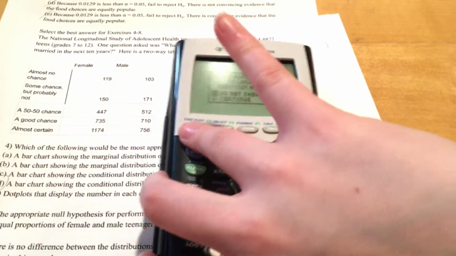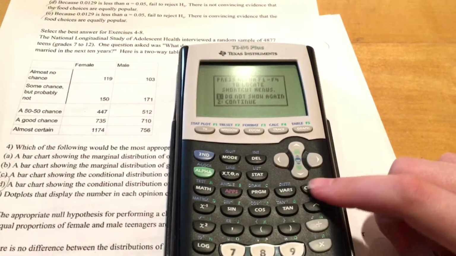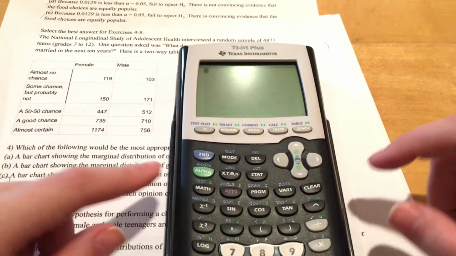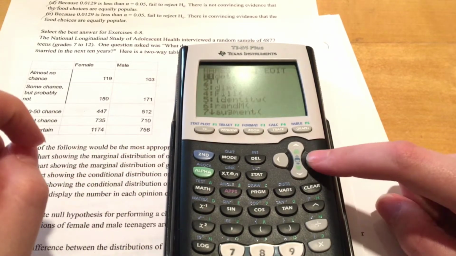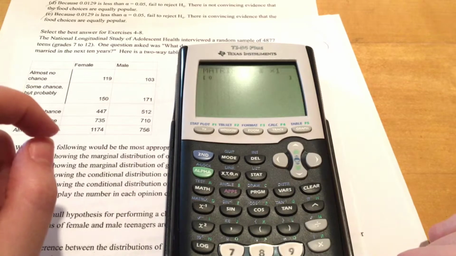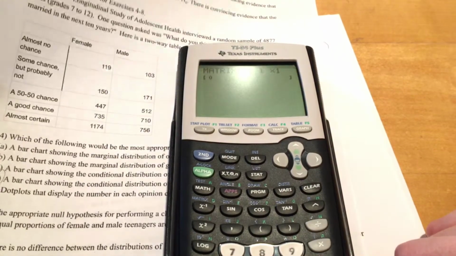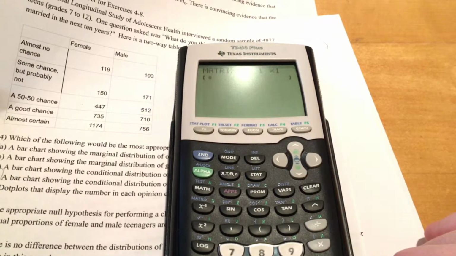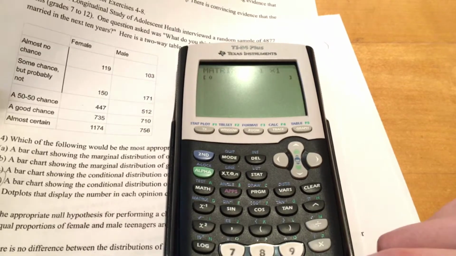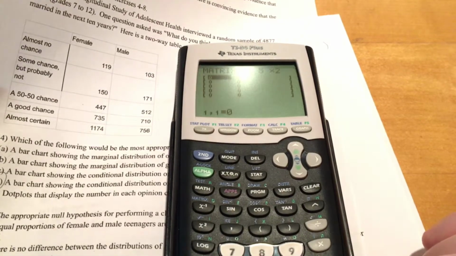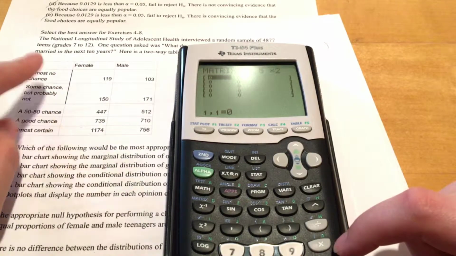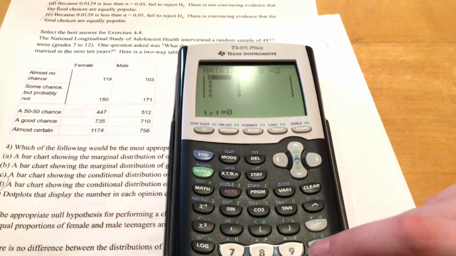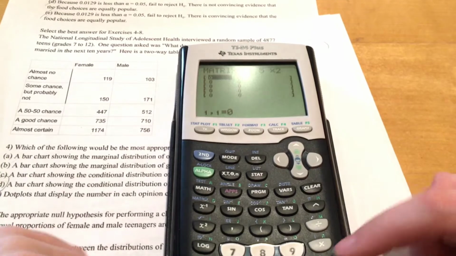We'll go into matrix, hit second matrix, scroll all the way over to edit letter A, and then here is where you enter your rows and columns. I'm pretty sure it goes by rows, then columns. So we have 5 columns and 2 rows. So go ahead and enter all of your data.